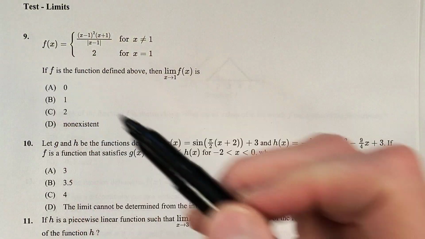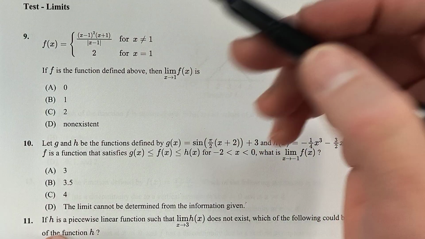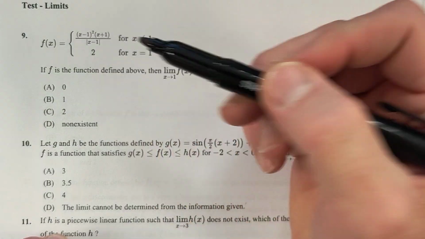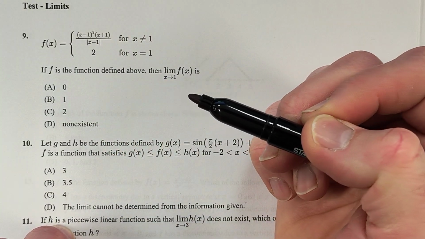All right, number 9. 6 people out of 8 missed this one, and I think it just came down to reducing that function up top. Okay, so with that absolute value, we're going to run into some problems.